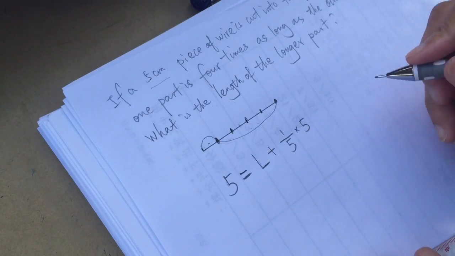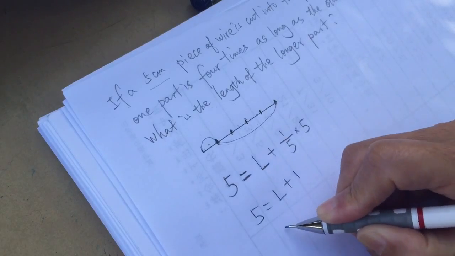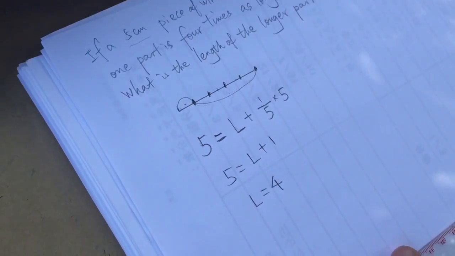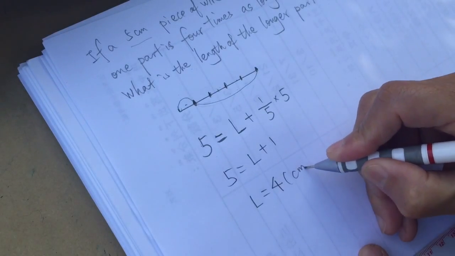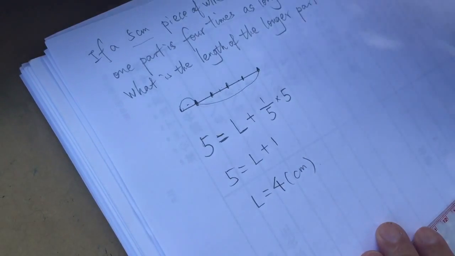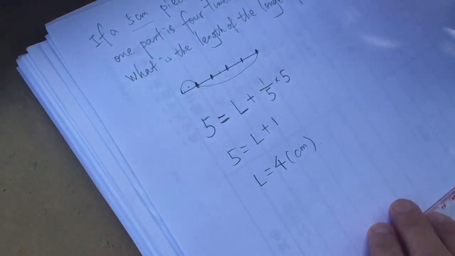That is too easy, right? 5 equals L plus 1, so L equals 4 centimeter. This may not be the best method, but anyway, we will do it.